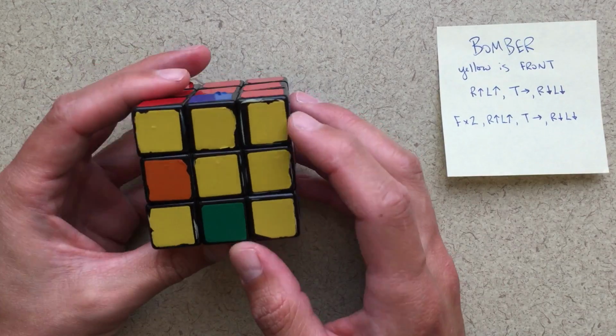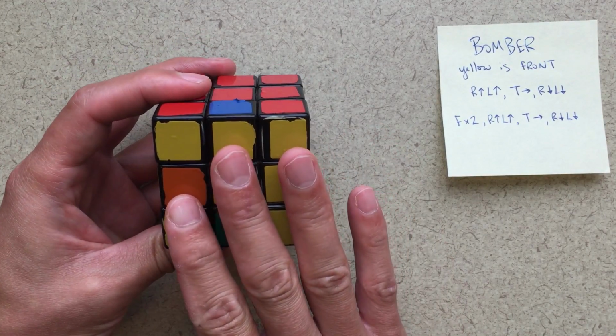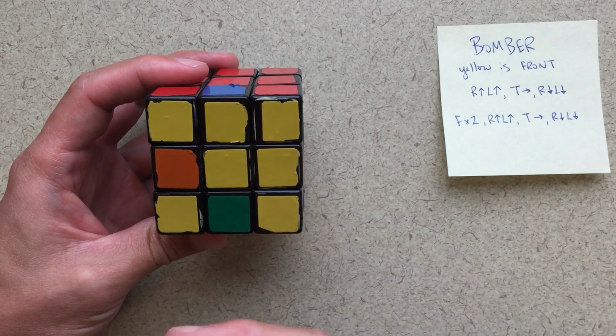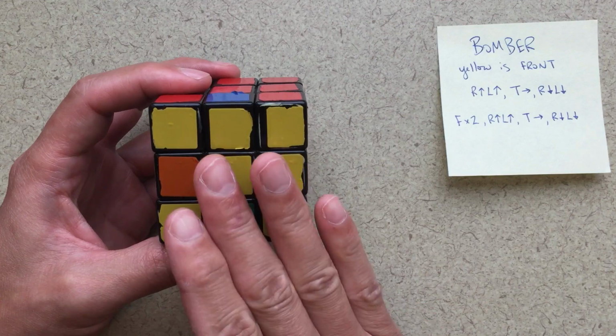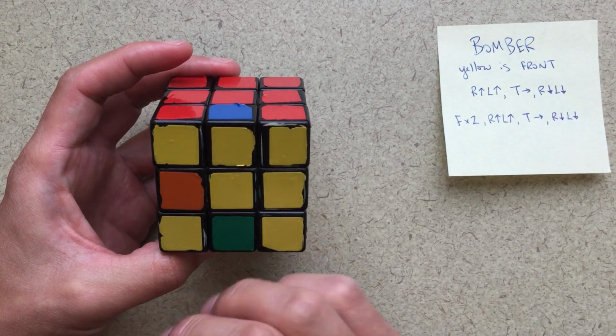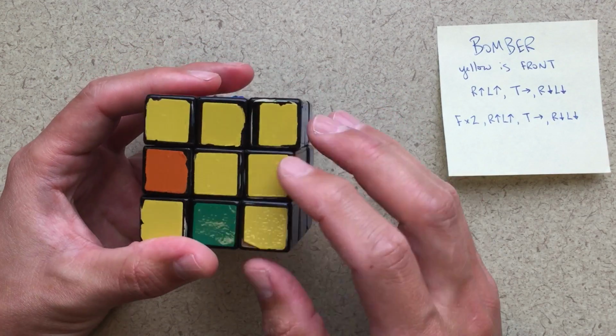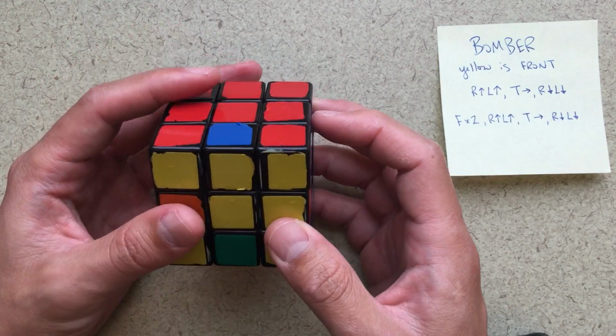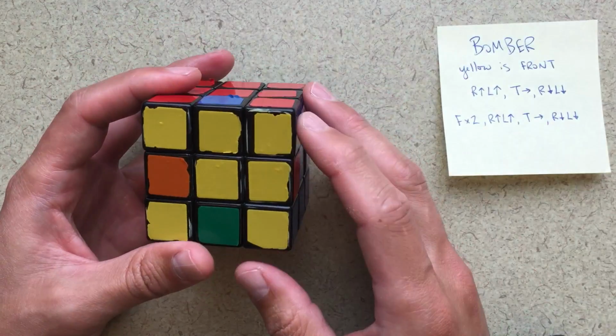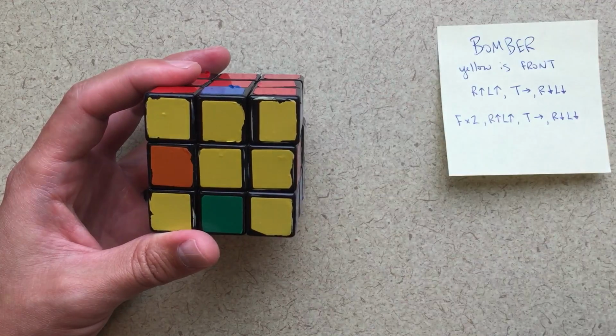This is the actual move that we're going to do. In this case, yellow is actually going to be the front face. I think it's a little easier to do the move if we have yellow as the front. The bomber is always going to be going up to the right. So in this case, red would then be the top. It doesn't really matter what the top is, just that the bomber is always going up to the right.